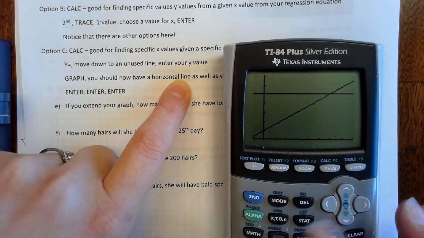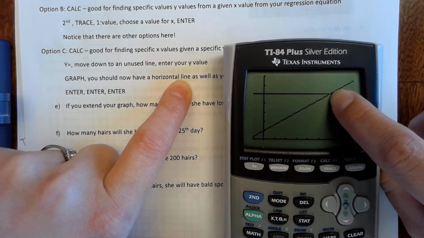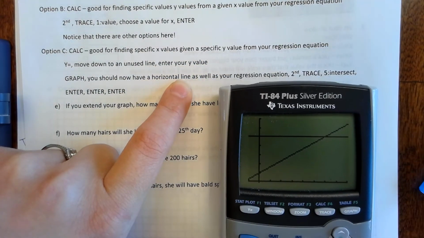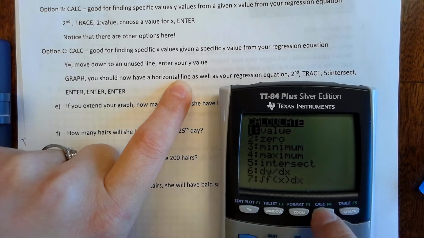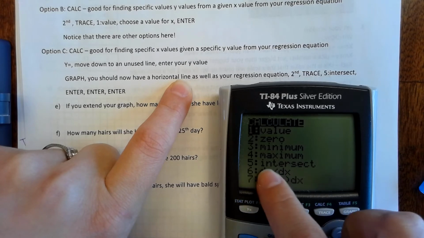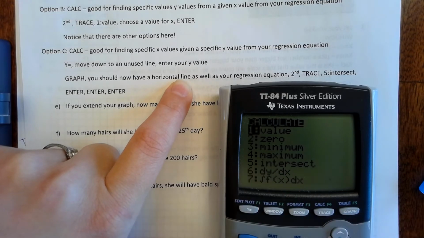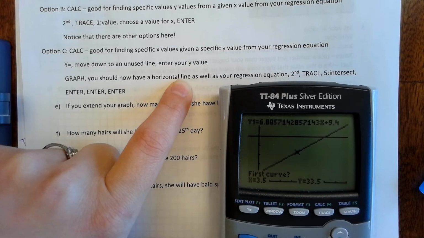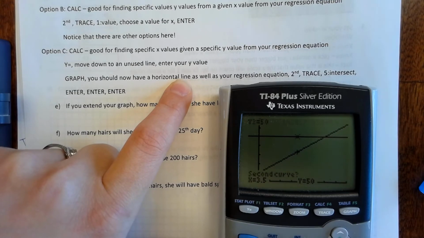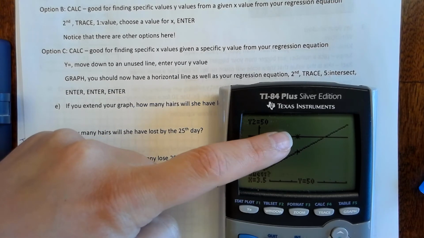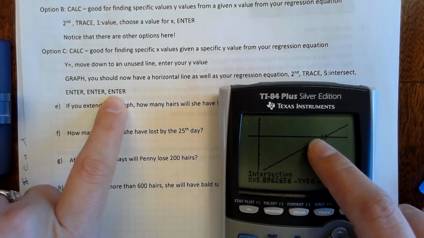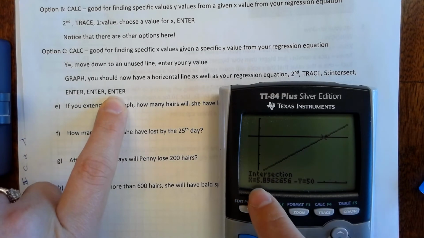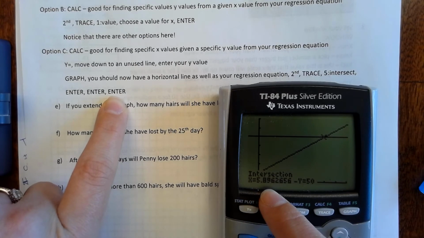So what I want to do is figure out where these two lines cross. Go back to the second trace, so we get calc right there. We're looking for where they intersect, which is option 5. It says first curve, so I hit enter. Is that the second curve? Yeah, sure, hit enter. Guess? Yeah, sure. So you really just hit enter 3 times, and it tells me the point there. It tells me when y is 50, x is 5.90.